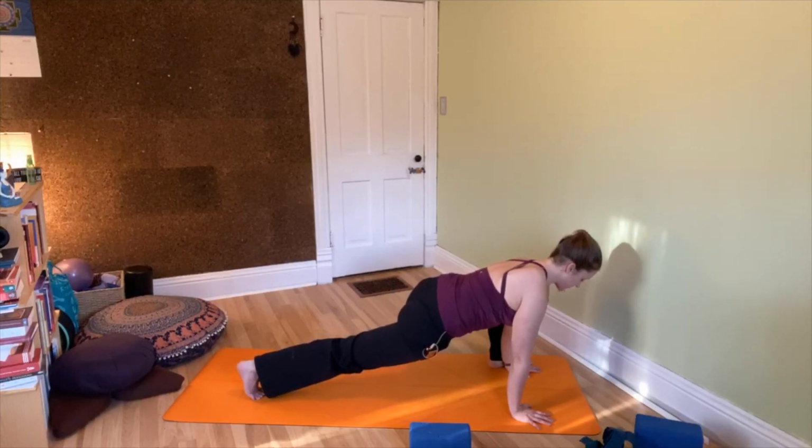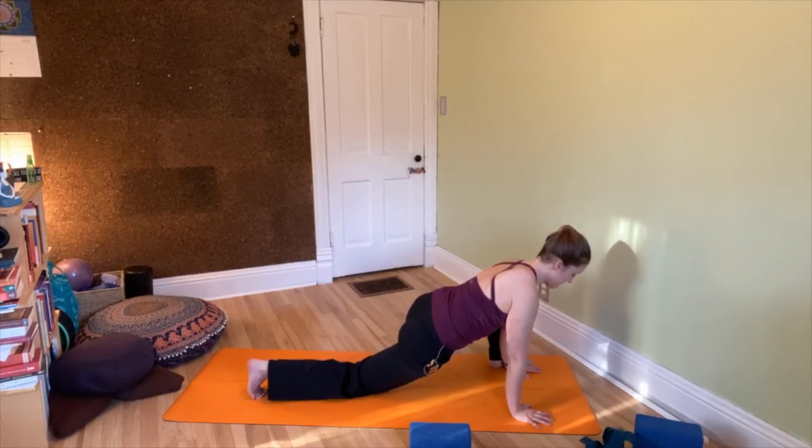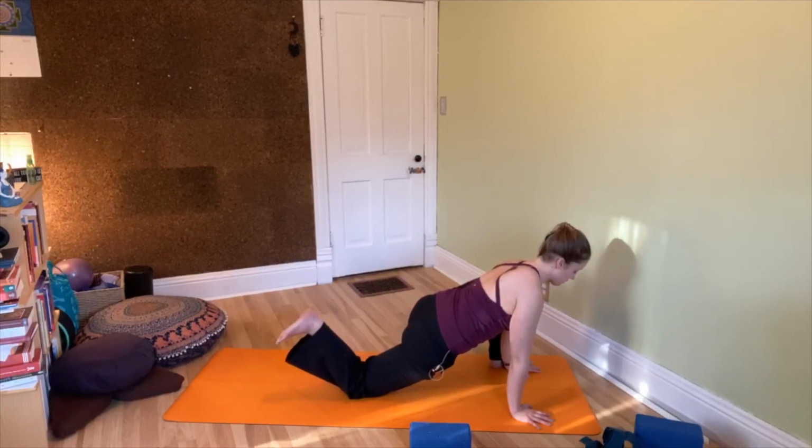Still breathing even as we lift. And release right knee to the floor. Actively, without using the right hand, hug right heel toward right hip. So we're stretching through right quad, active through right hamstring.